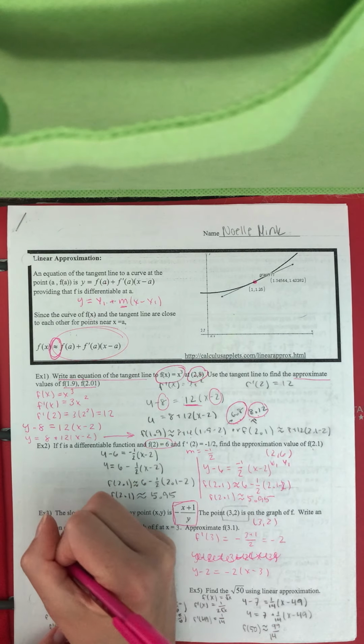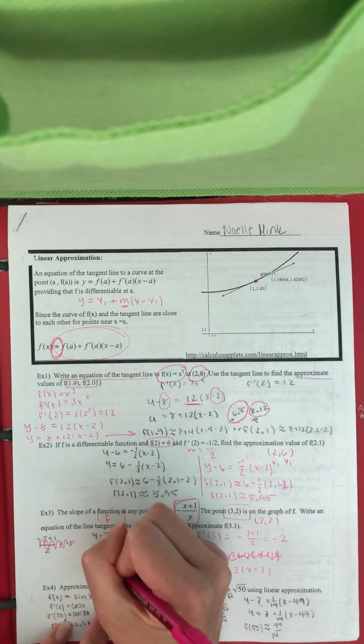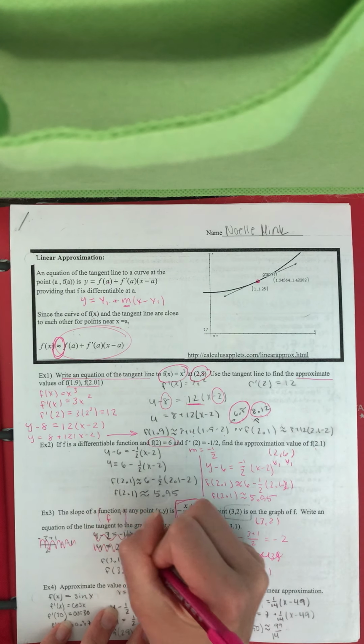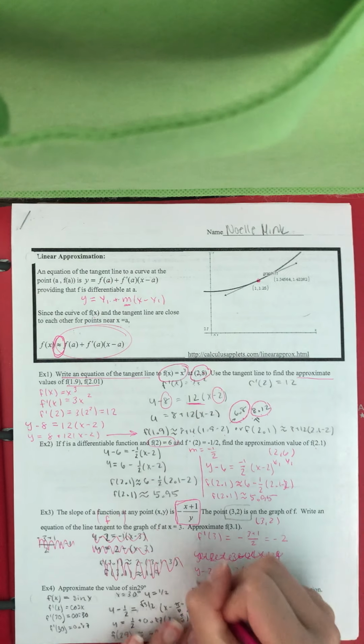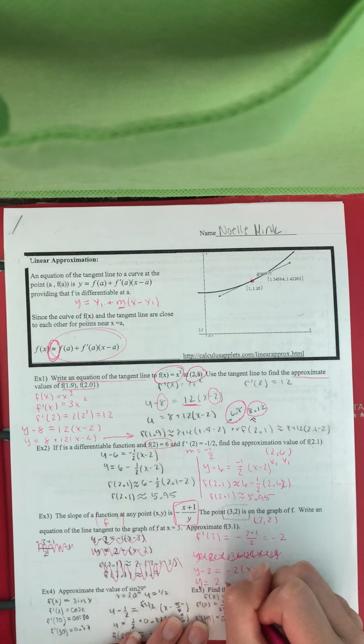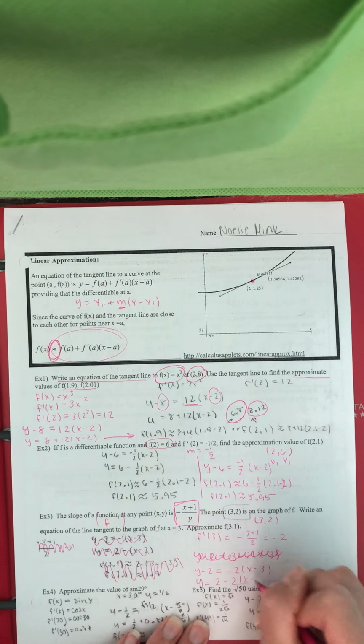So in this case, this is incorrect here. Had some little math errors. So y equals 2 minus 2 times (x minus 3).